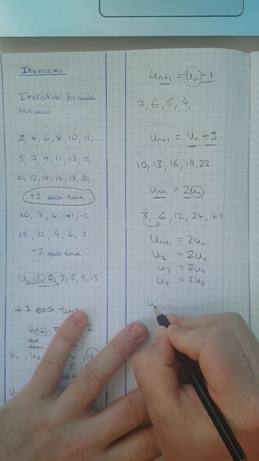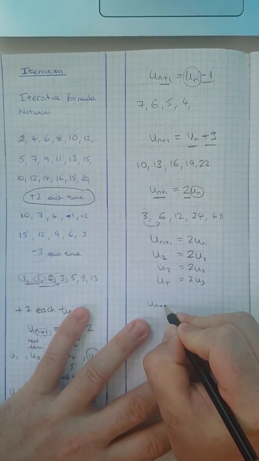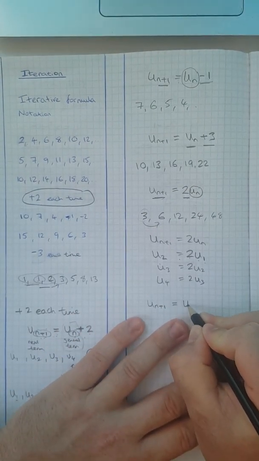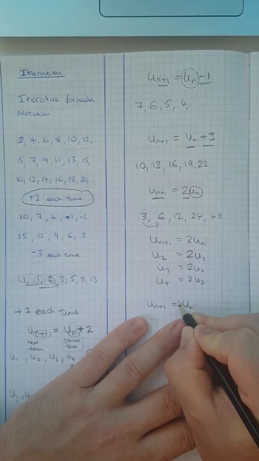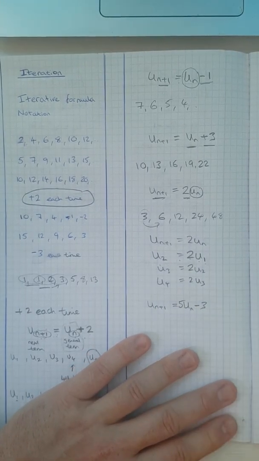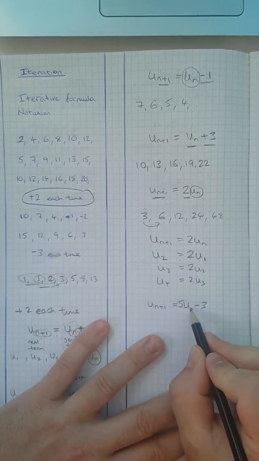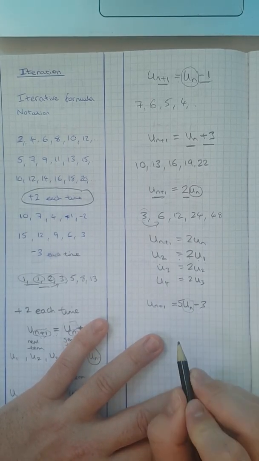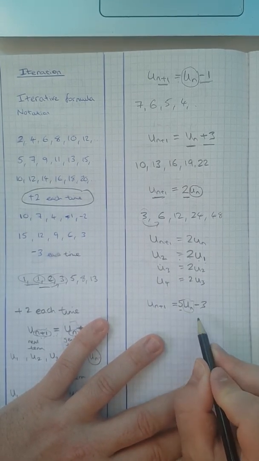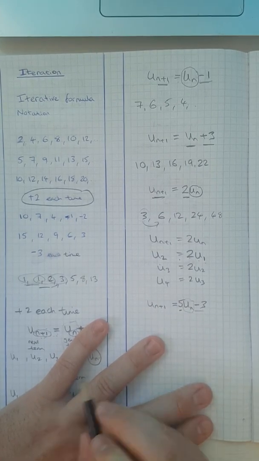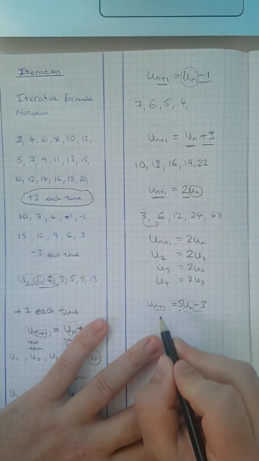So here's another one. I'll put a 5 here and a 3 here. So if you take a number in the sequence, times it by 5, then take away 3, the answer is the next term.